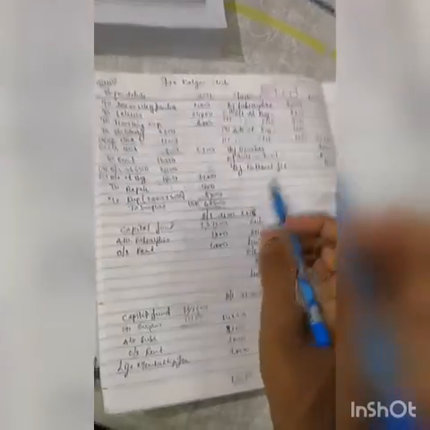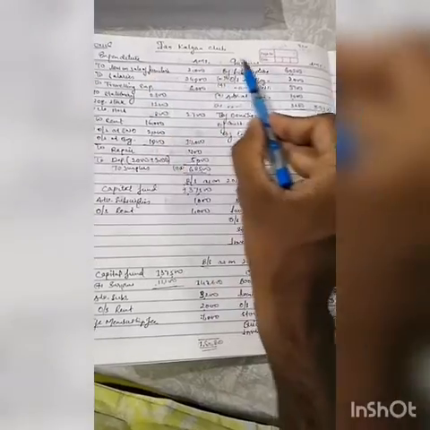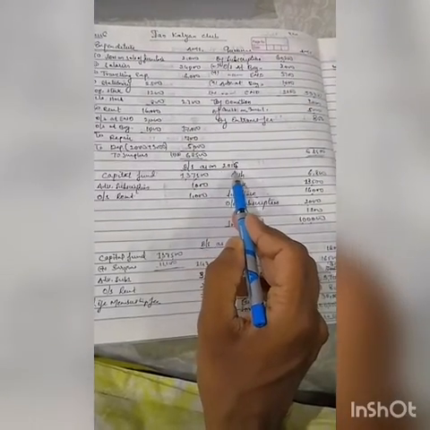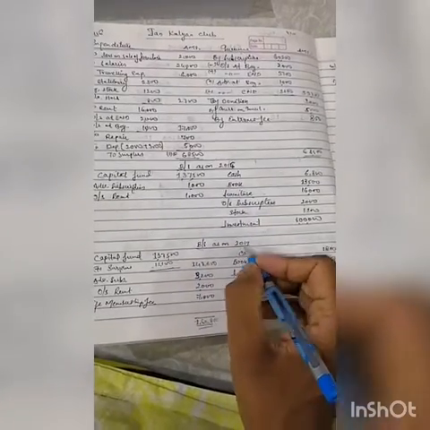So I have written expenditure and income, and this is the opening balance sheet of 2016, because we are preparing the balance sheet of 2017.